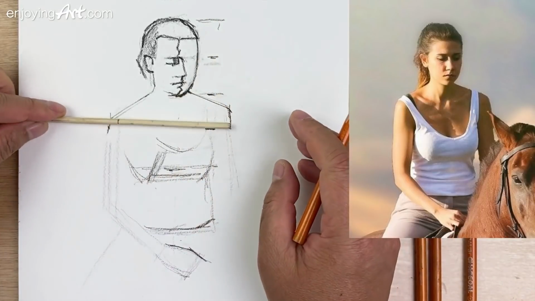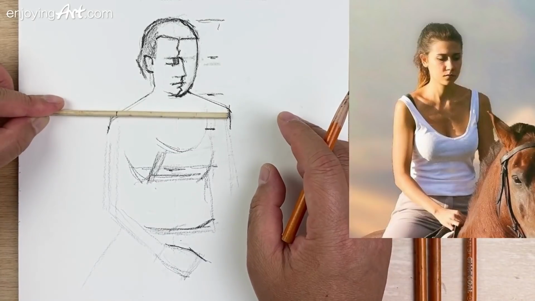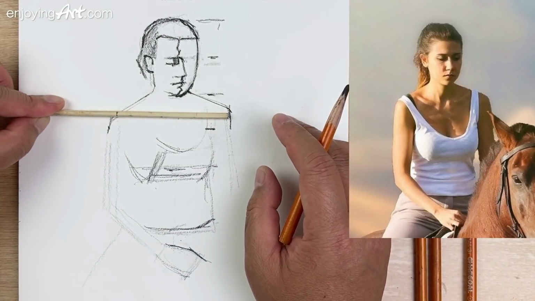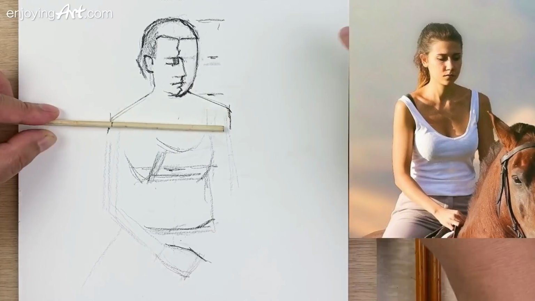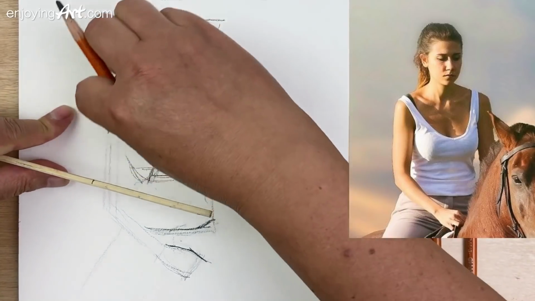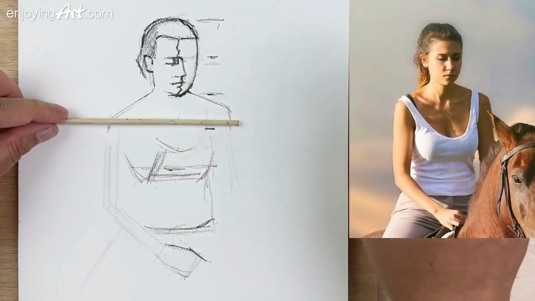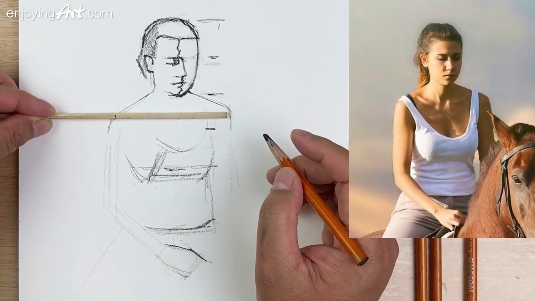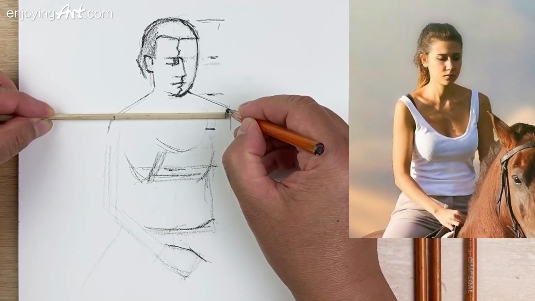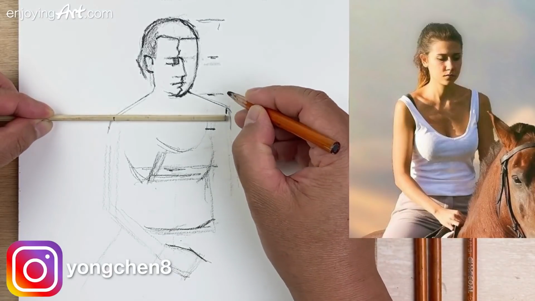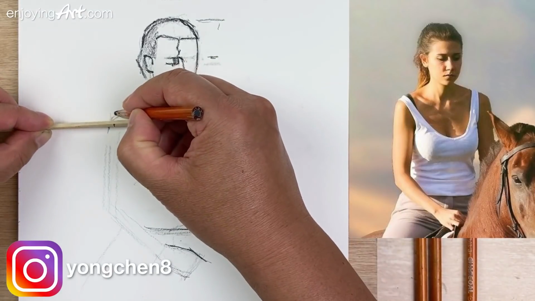I'm going to take this, and that becomes the width of the shoulder. I want to take a look. I made the shoulder too wide. I thought it's not even wide enough. So in that case, I'm going to soften that. I'm going to have this here on this side. On the other side, it will be here.